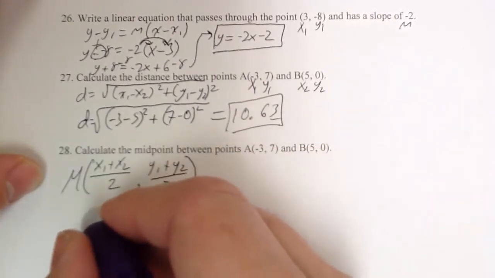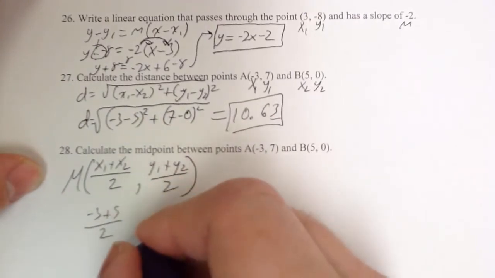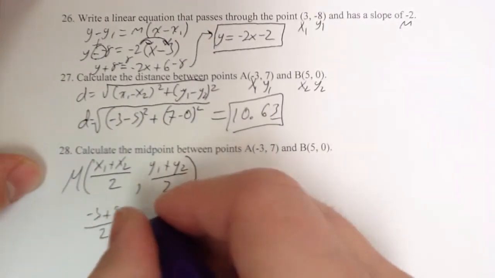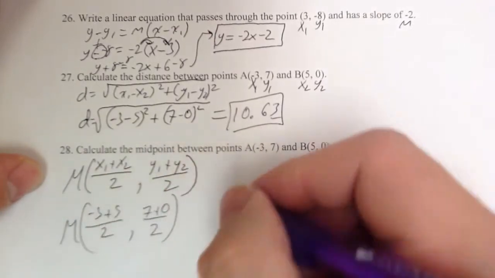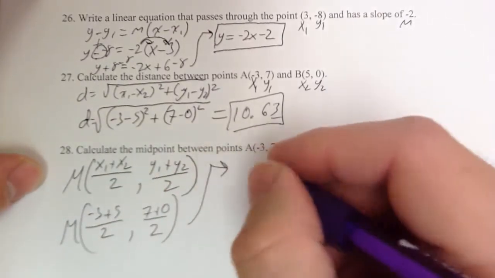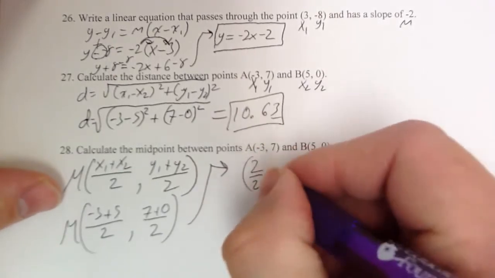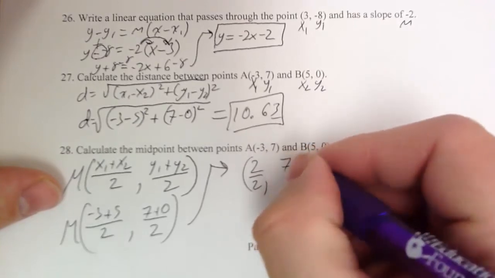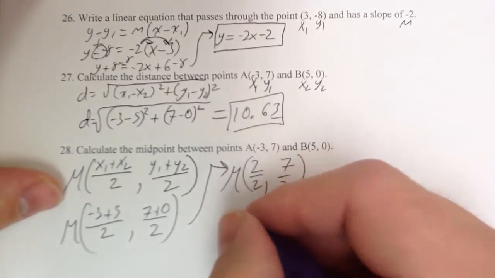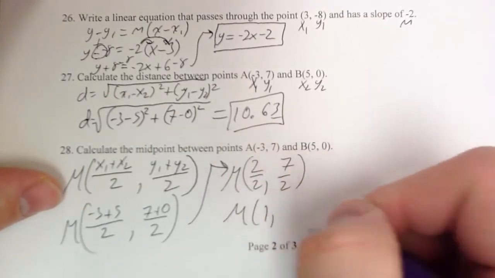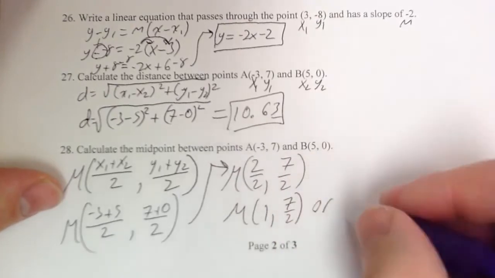All right, so x1 is -3 plus 5 divided by 2, followed by 7 plus 0, also divided by 2. Okay, so -3 plus 5, that's going to be 2. 7 plus 0 is 7. And we want to reduce as much as we can. 2 divided by 2 is 1. And 7/2, well, we can just leave that as 7/2. Or if you write 3.5, that's okay too.